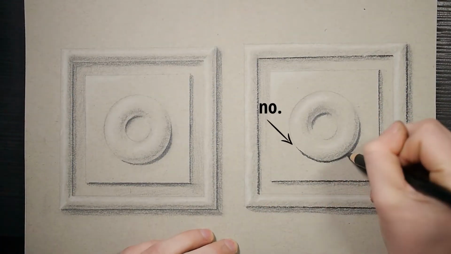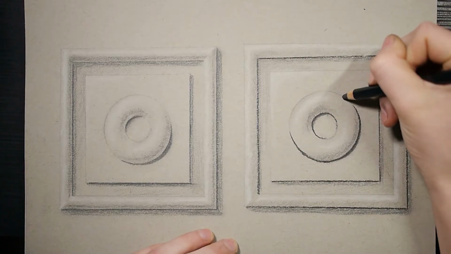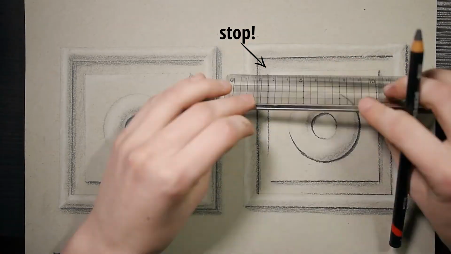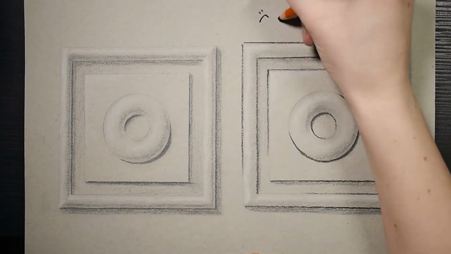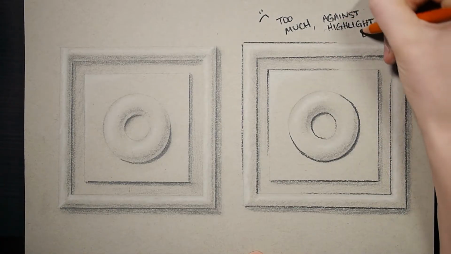However, it should be used sparingly, and you should be careful that it is not too dark or put in the wrong place. If it goes too far around an object, it starts to look cartoony, and it is just wrong to put against a highlight edge. A cut line does not belong there.